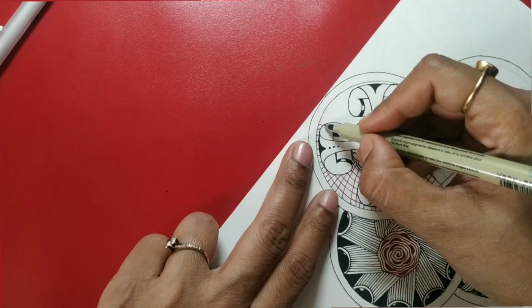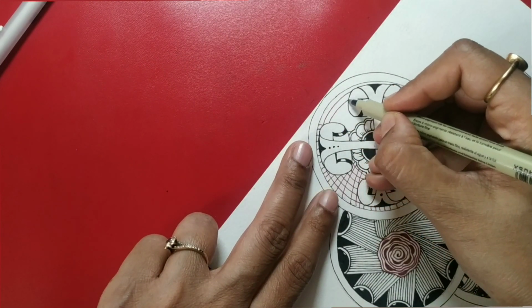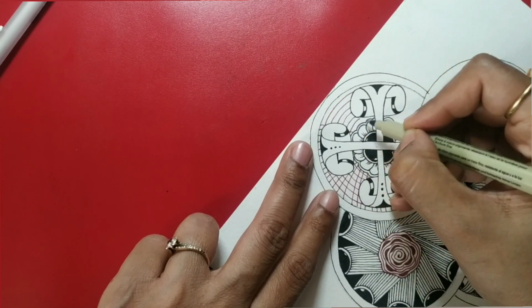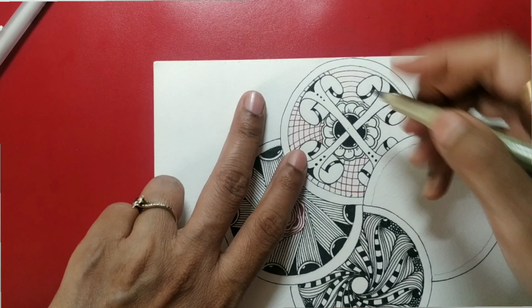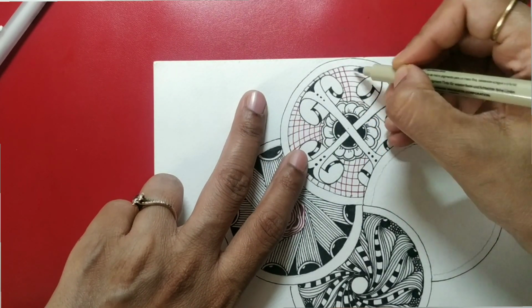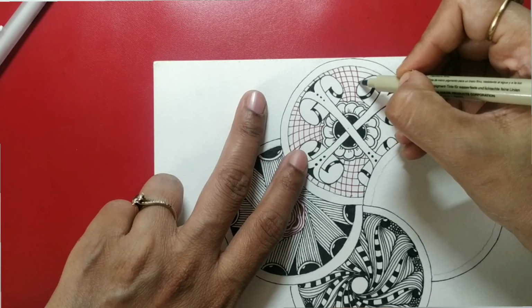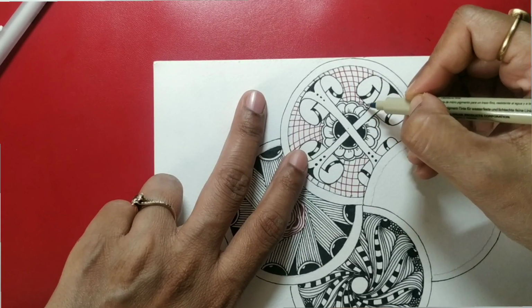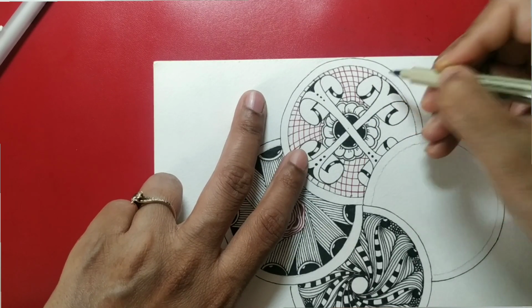It all looks nice. So I'm just choosing tangles that are coming to my mind at this point. So go by your choice of tangles. If you want to add something else, any kind of a filler, there are so many of them. You can try any.